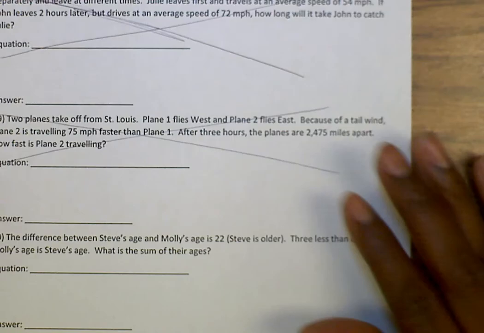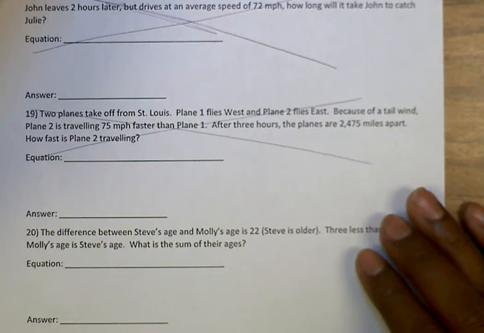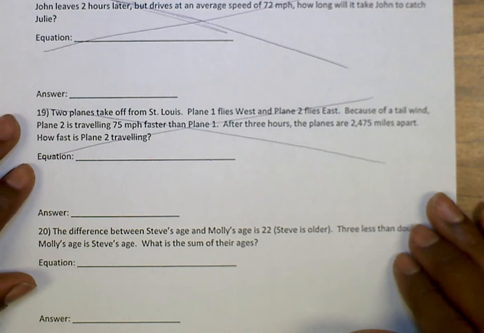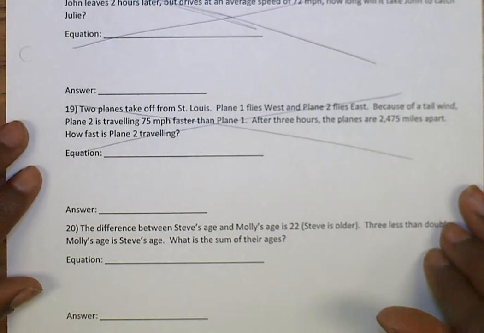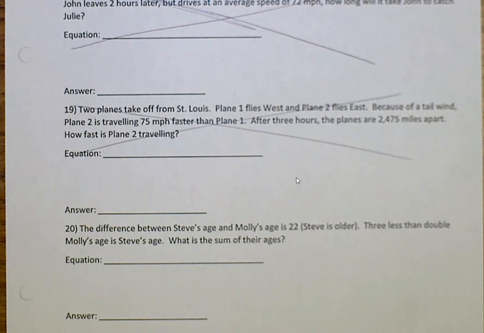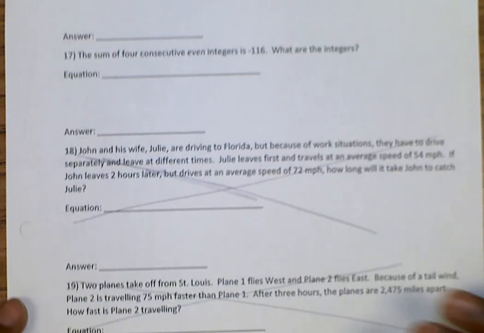Notice that I crossed out 18 and 19. Those are distance, rate, time problems. We did not cover that at this point of the year. Might come back to that later.